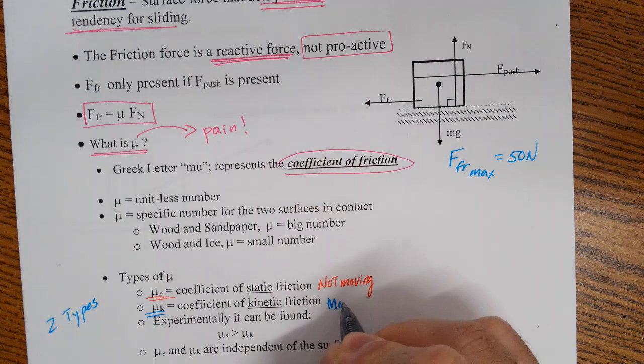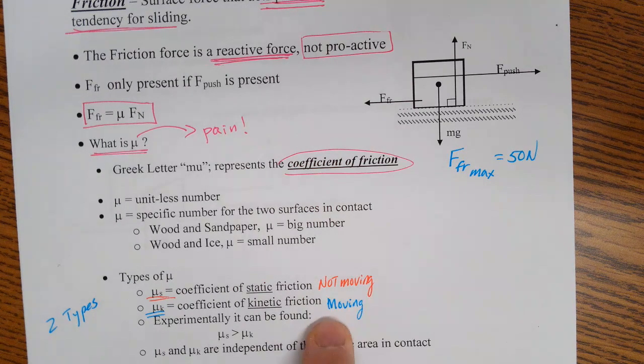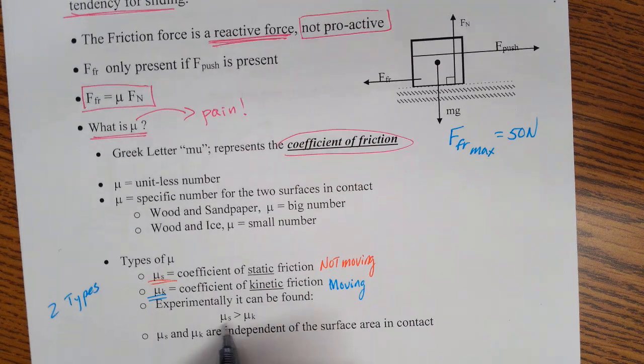So when things are sliding and it's moving along the surface, you have to use coefficient of kinetic friction to calculate the kinetic friction. Usually, mu sub s is bigger than mu sub k.